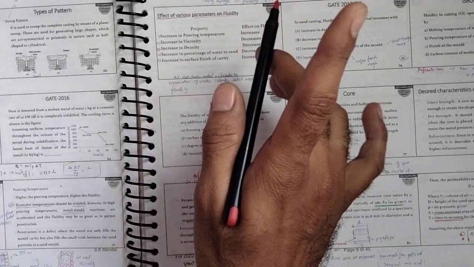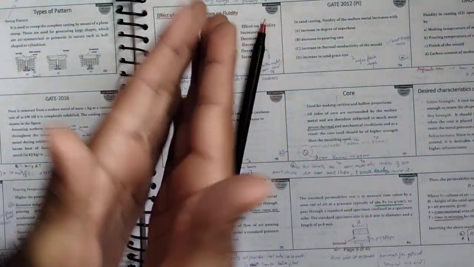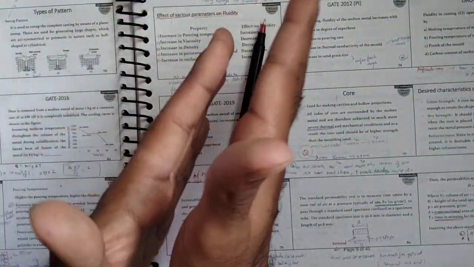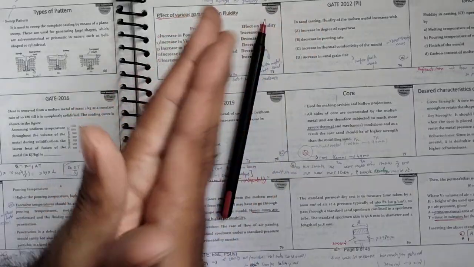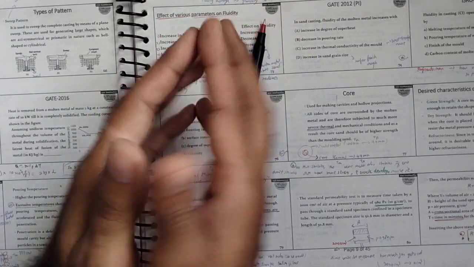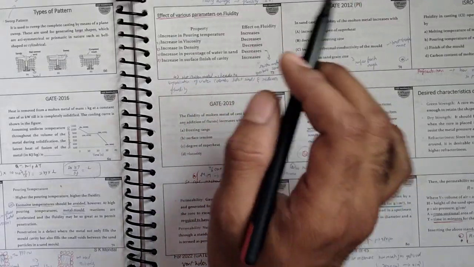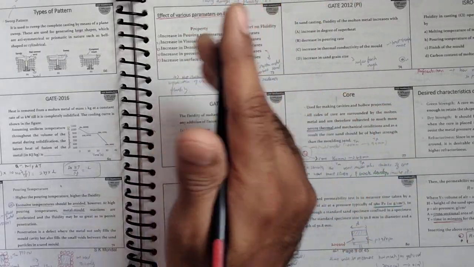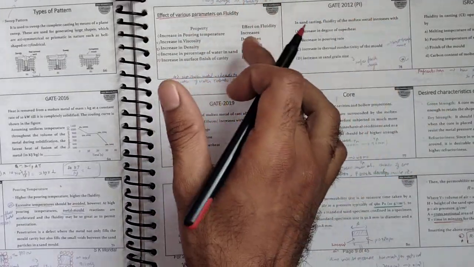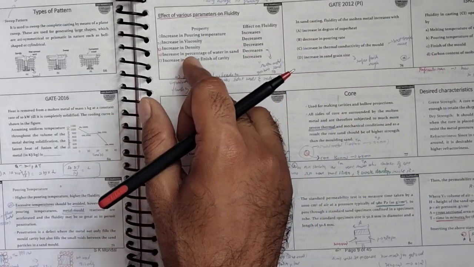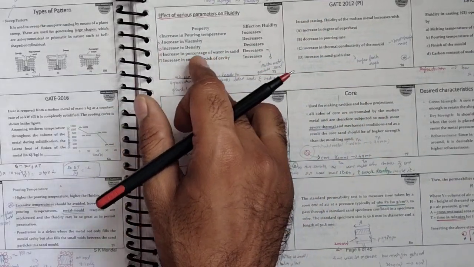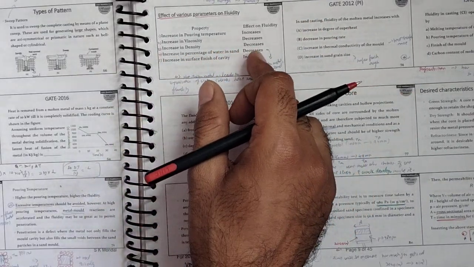Increase in viscosity: you can see my two hands can move freely, but when I apply pressure, it's much more difficult. Viscosity means layer by layer flow, so when viscosity increases, definitely the fluidity decreases. As density increases, fluidity also decreases. And with an increase in the percentage of water in sand, you can see the fluidity decreases.